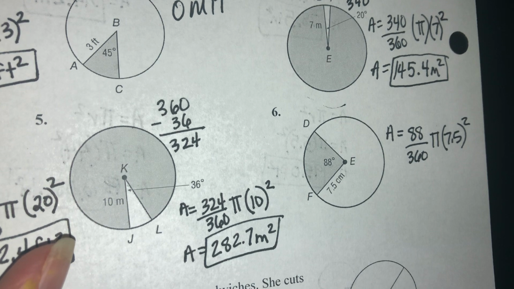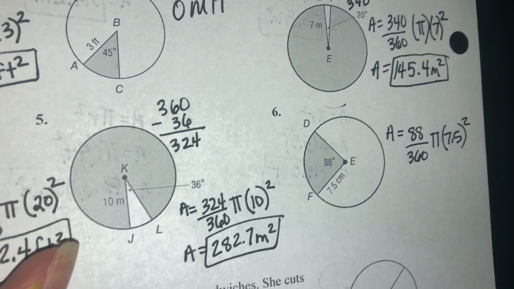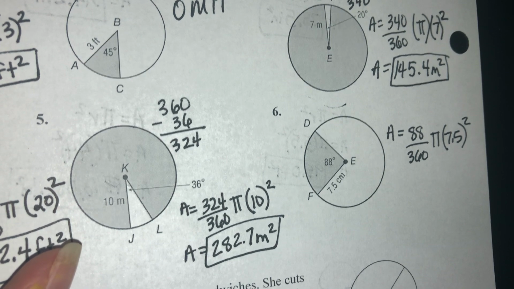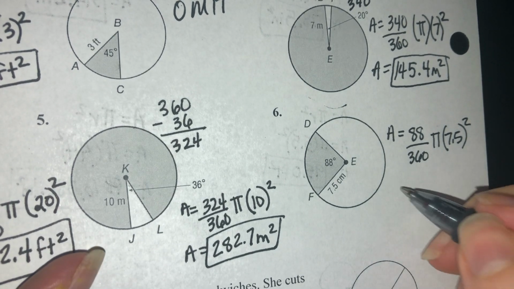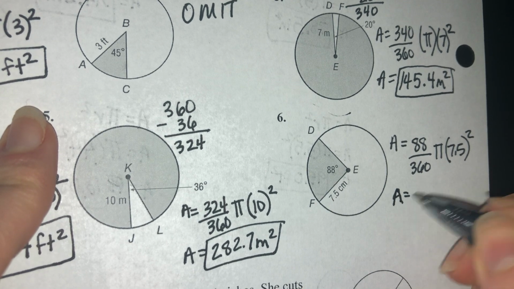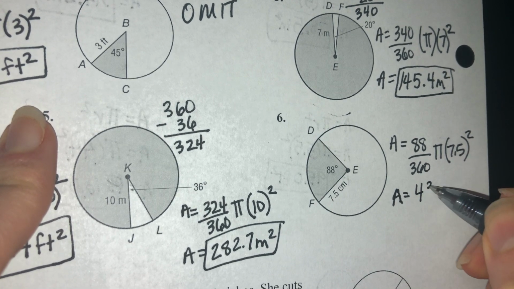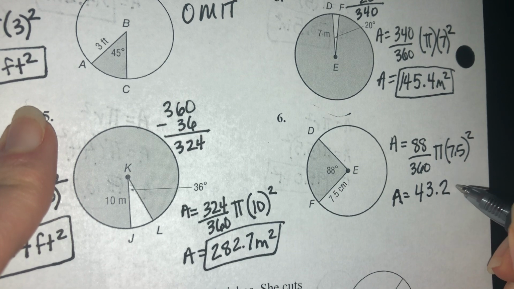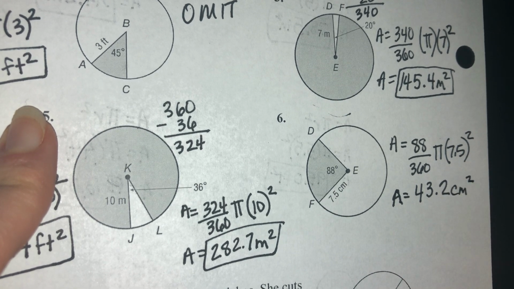So we type this in the calculator. And you'll get that the area is equal to 43.2 centimeters squared.